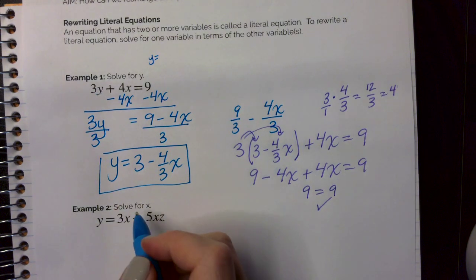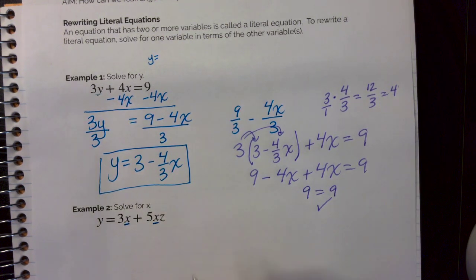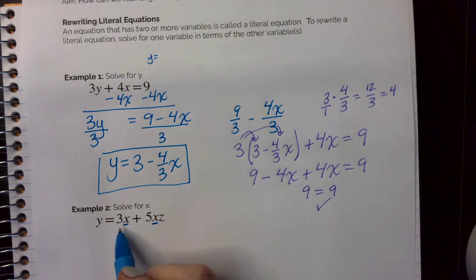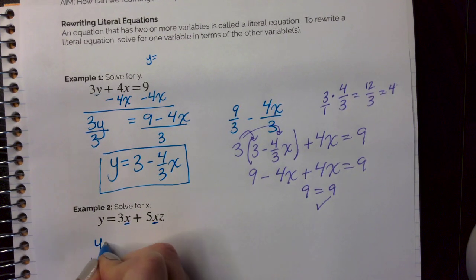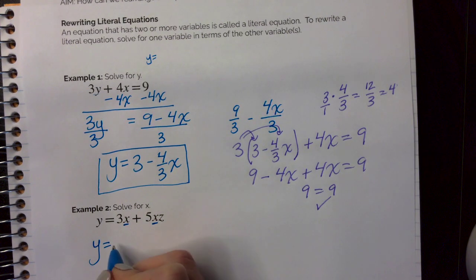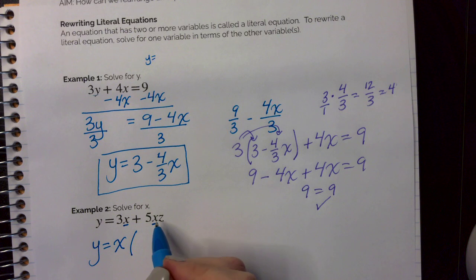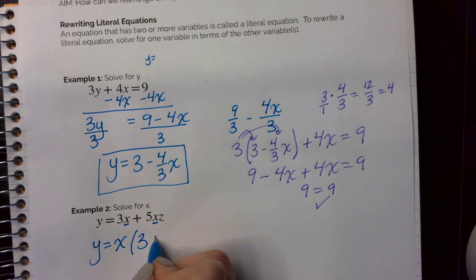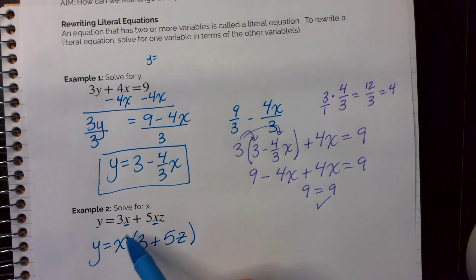Example number 2, solve for x. So what we're going to see here in this literal equation is that x is in two terms that are not like terms. I cannot combine these. And so what I'm going to do here instead is I'm going to factor out an x, or kind of do the reverse distributive property if you want to think of it like that. What I am left with is 3 plus 5z. These expressions are equivalent, this right side, because if I were to distribute and multiply each term by x, I would end up with 3x plus 5xz.